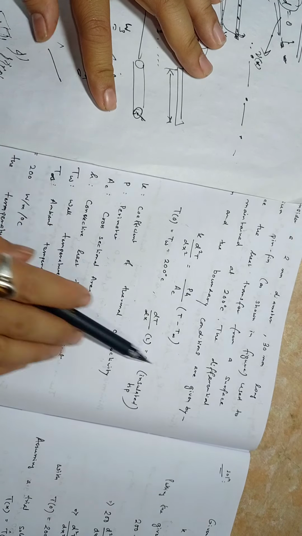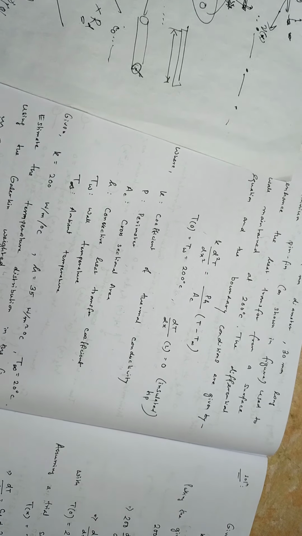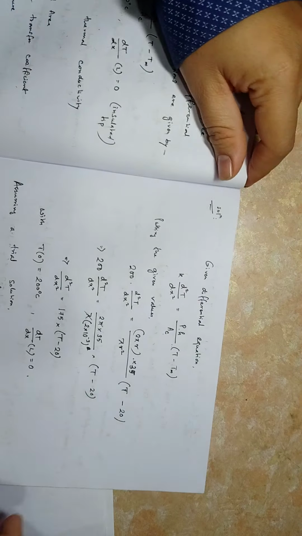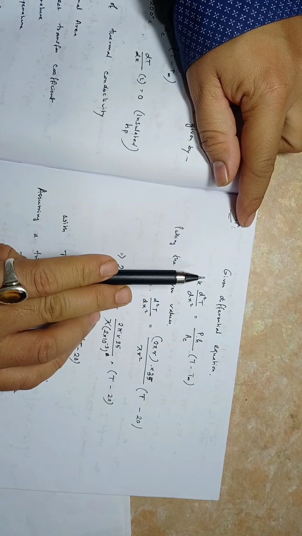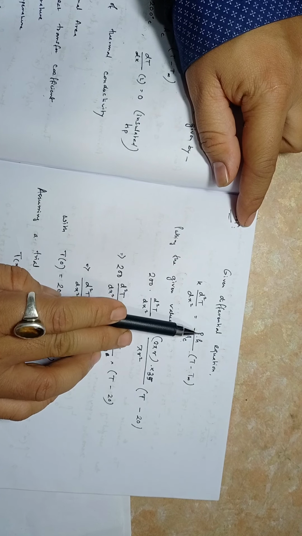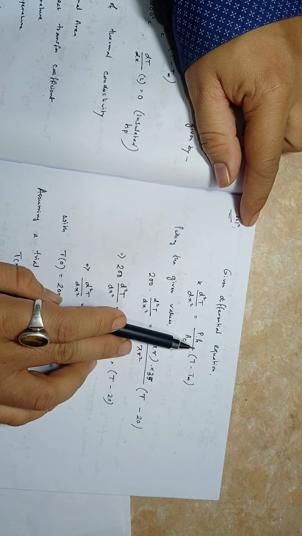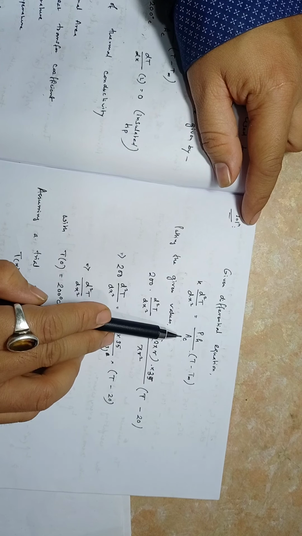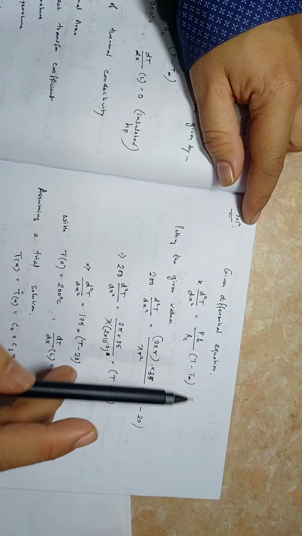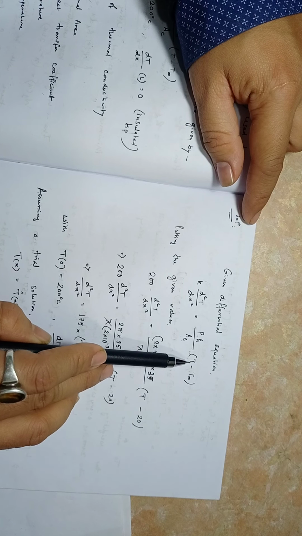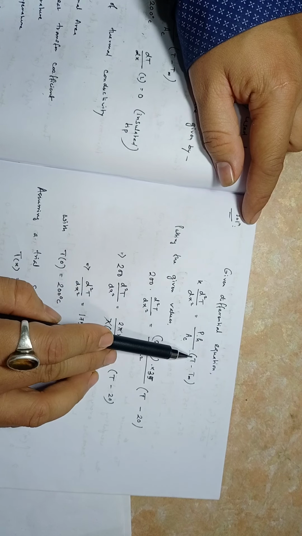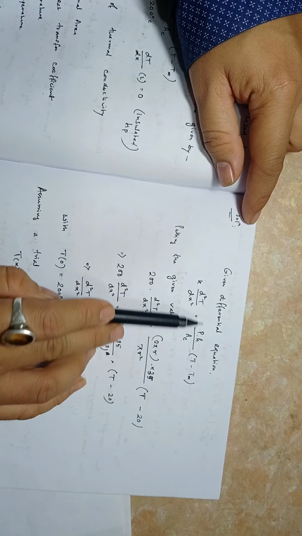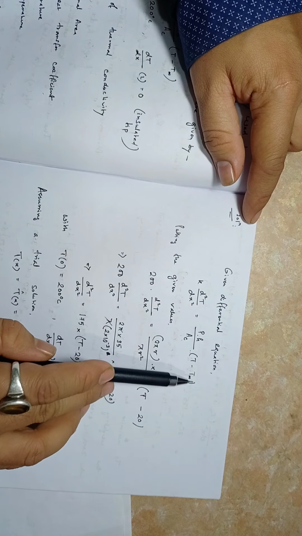So the problem is similar to the previous problem that we have explained here. Now let's look at the solution. The differential equation is this one. We are given the value of K, this perimeter we can calculate. H is given, this is your heat transfer coefficient, S is the cross sectional area, and this T is what we have to find out. This T and this T are both the dependent variables, dependent upon X, and T infinity is given to us.